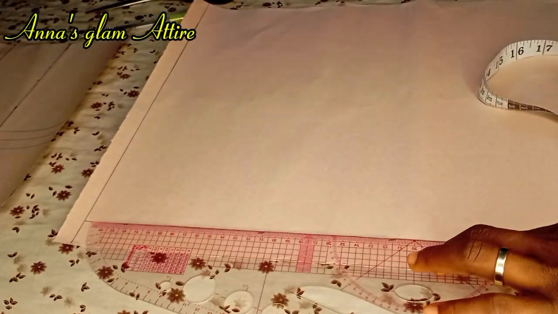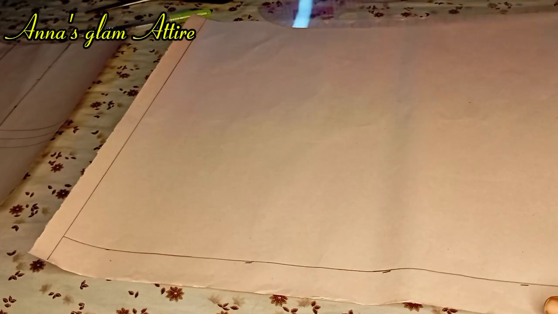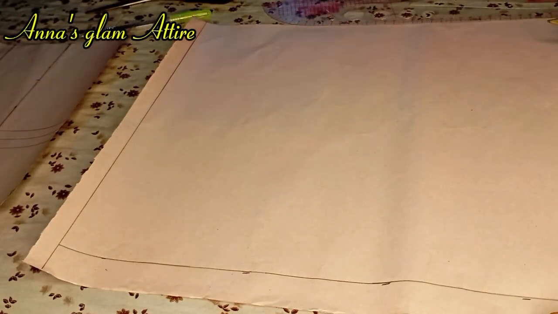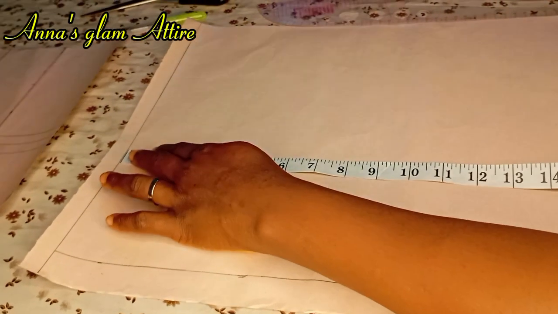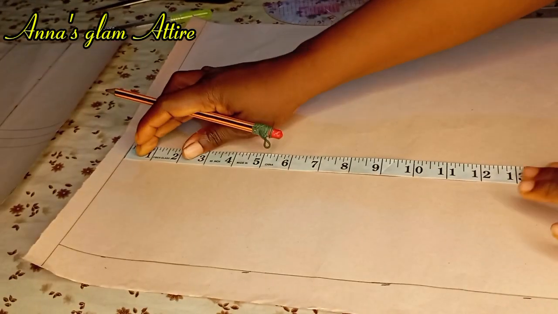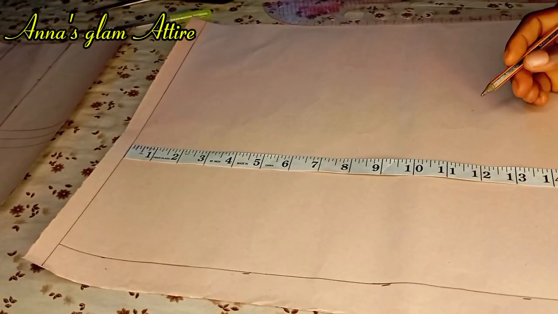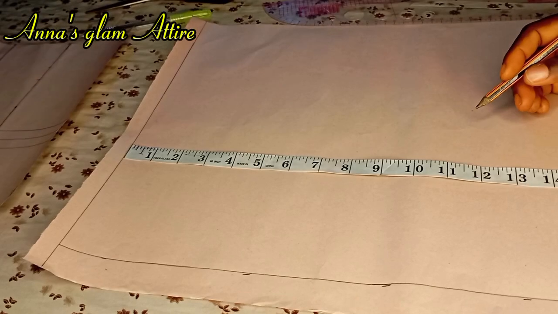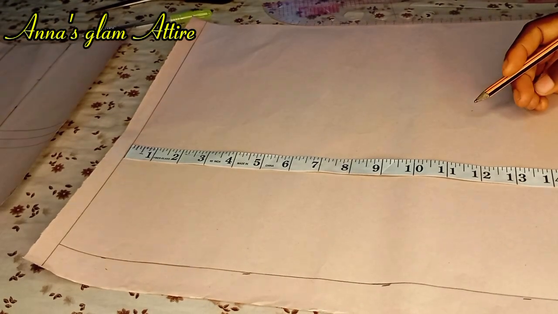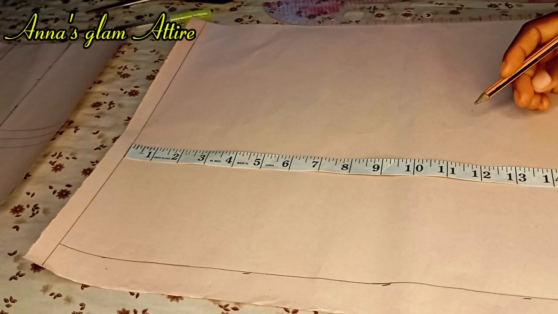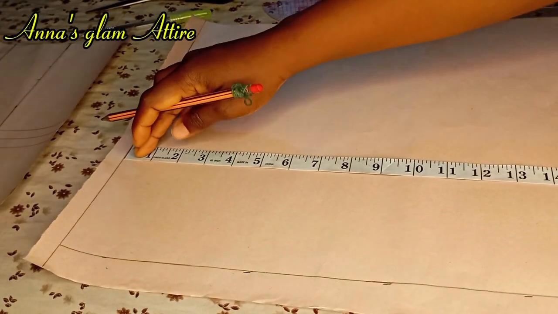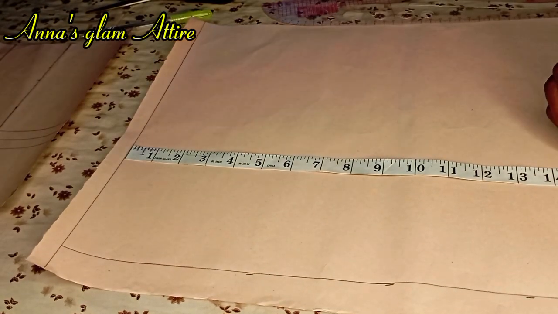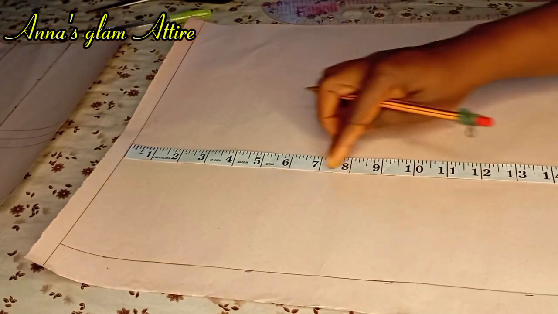As I've marked my zipper allowance, the next thing I'm going to do now is to mark my half length, which is my waistline point, from my shoulder to my waistline point. So from my shoulder to my waistline in front is not the same with the back. For the front I have 16.5, but for the back I will have 15 inches. So I'll mark 15 inches for my waistline at the back.